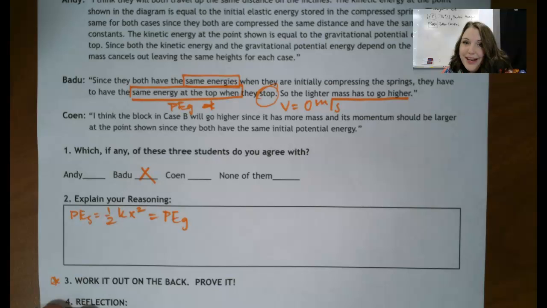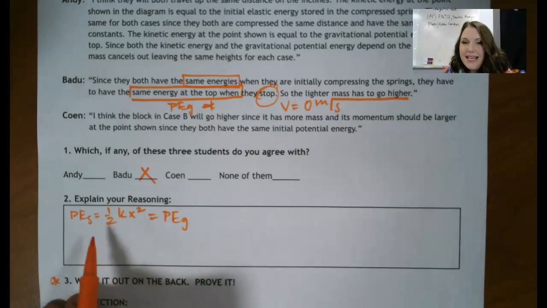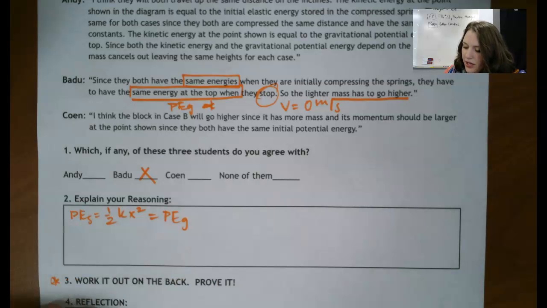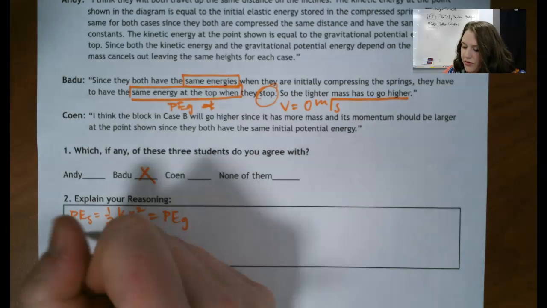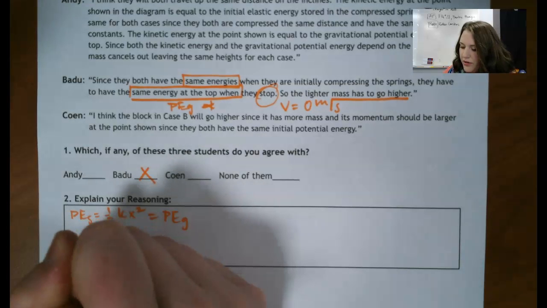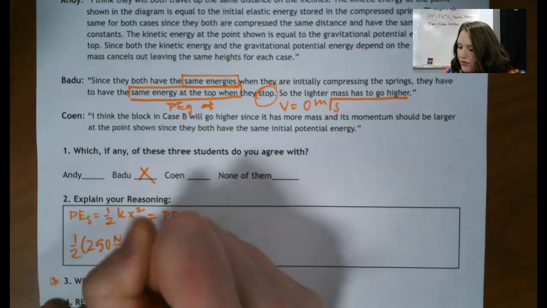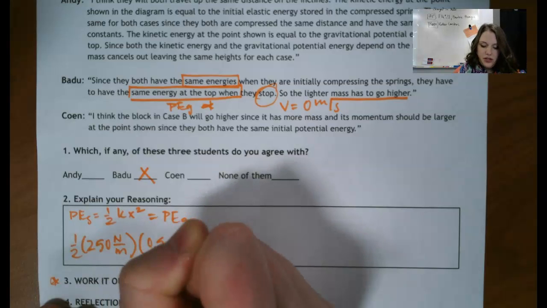So to win this argument, I don't even need to do the math, right? I could make up a number. I've used the law of conservation of energy to justify that I can say they have the same initial energies. But let's go ahead and figure it out. My initial elastic potential energy is going to be 1/2 times 250 newtons per meter times 0.5 meters, that's squared. So I put that in my calculator.